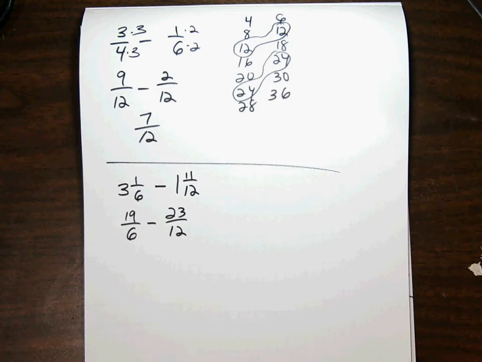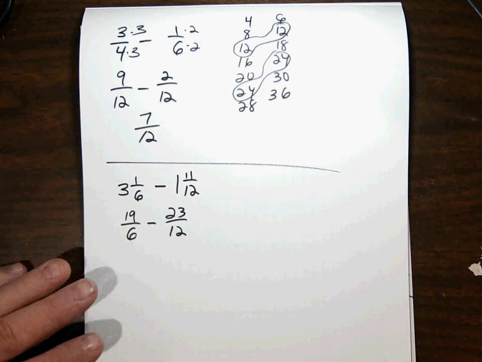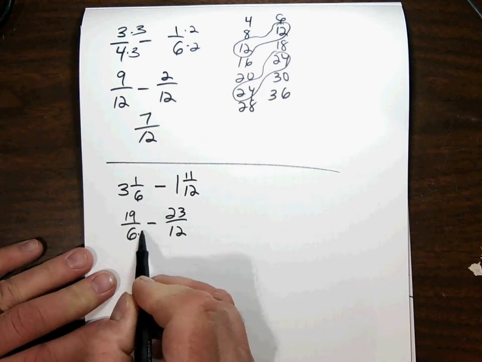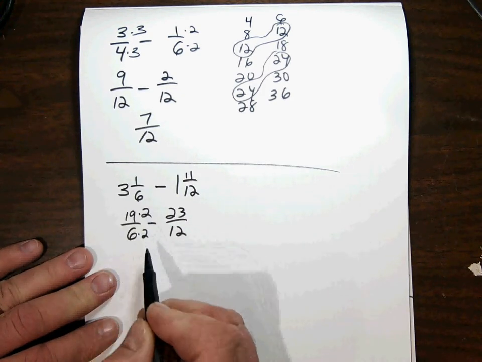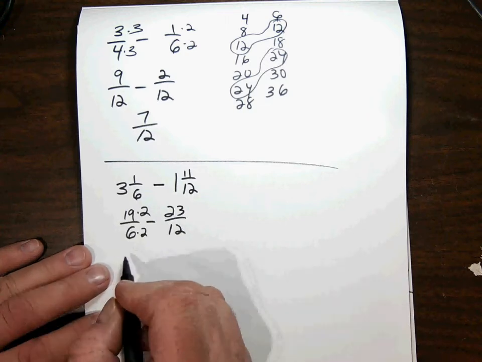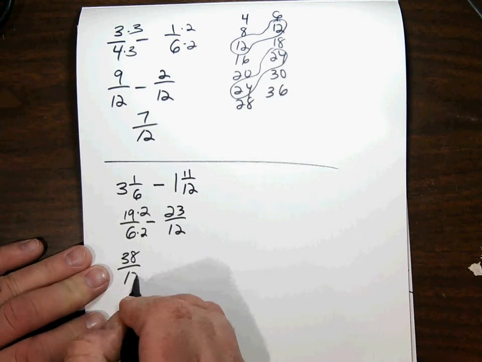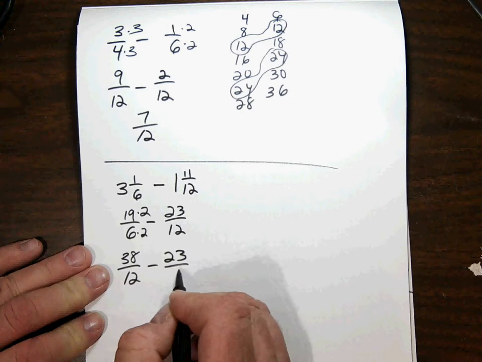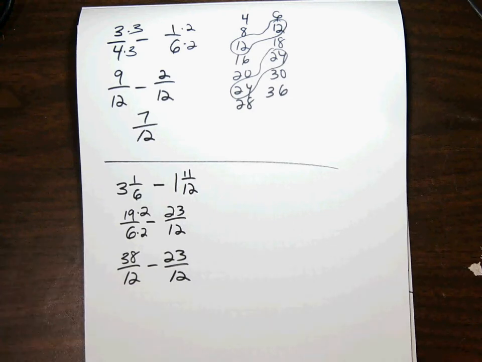It's already there, it's already part of my answer. You see that? So I really only need to manipulate this fraction and make that a 12, because that's already a 12. So I'm going to have 38 over 12 minus 23 over 12. Everybody cool with that?